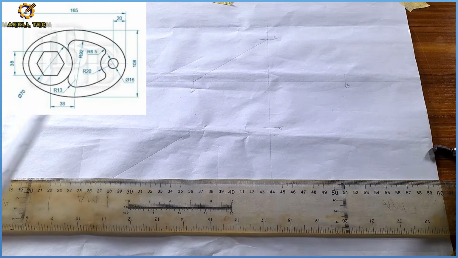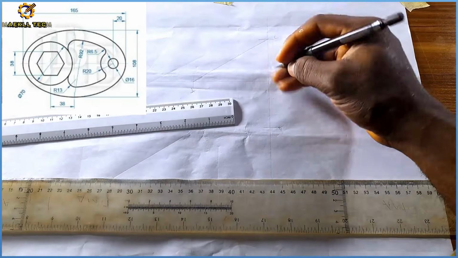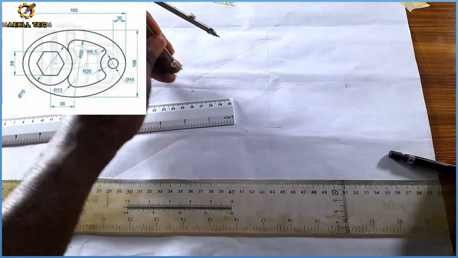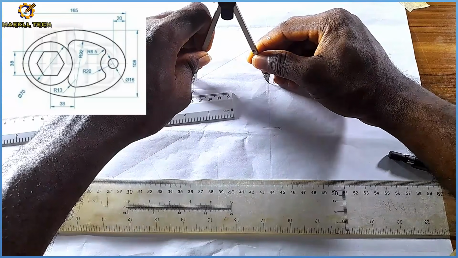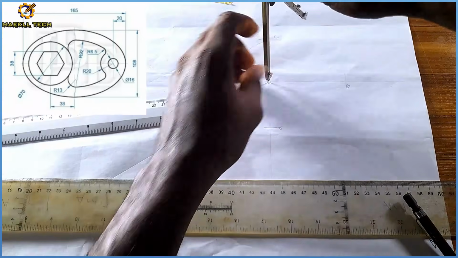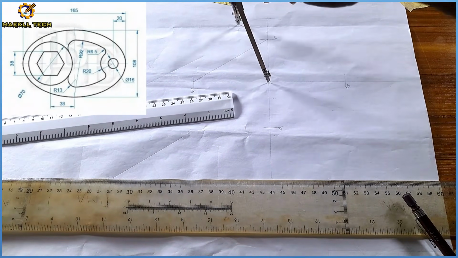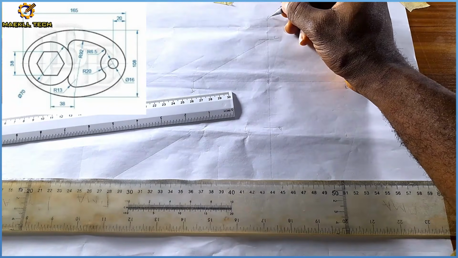So after connecting that faintly, the next thing is I'm going to pick this midpoint. I'm going to call it O. I'm going to pick length AO, length A to O, which is this. With length AO, I sit at O and strike an arc at the top so it touches my vertical line. I will denote that as mark E.